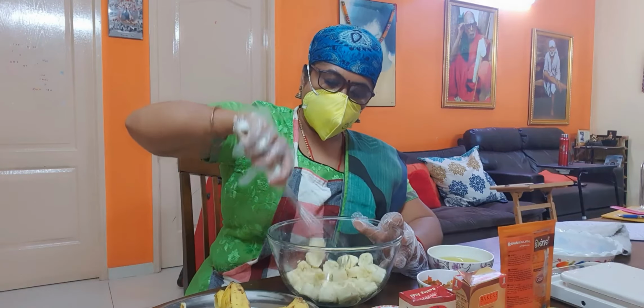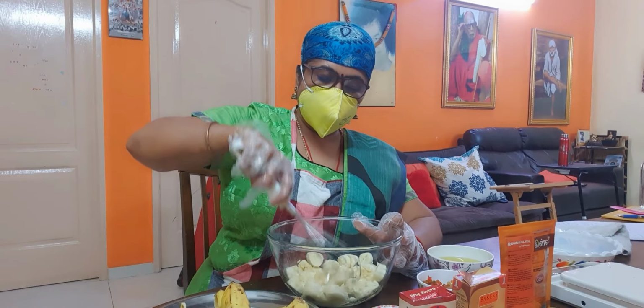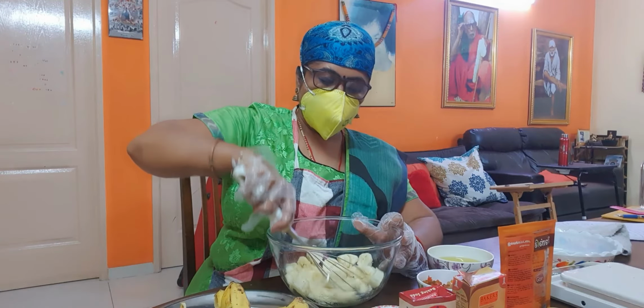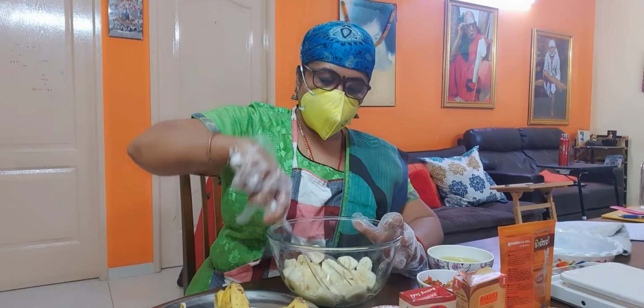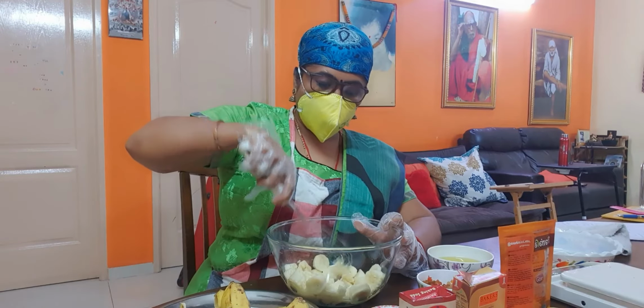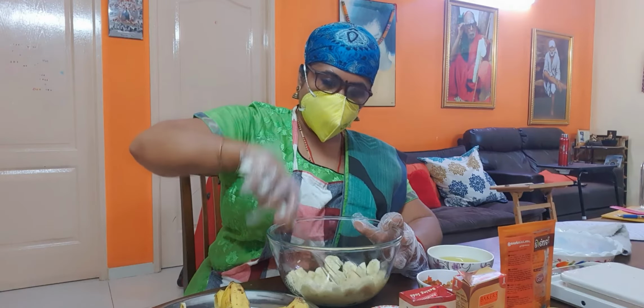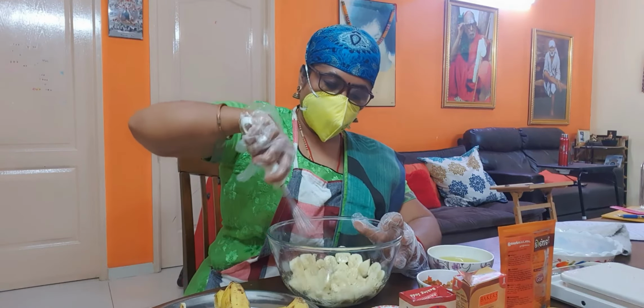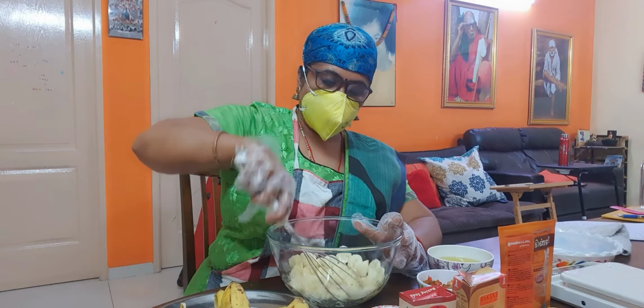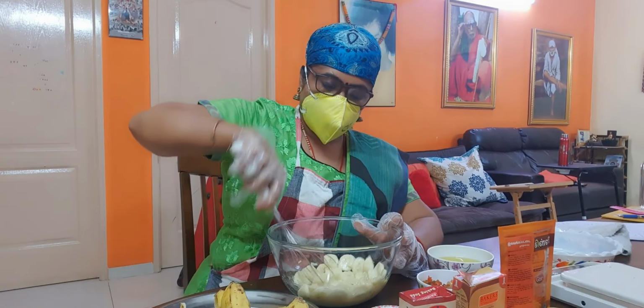If you cannot mash it, you can even put it in the mixer with the sugar and blend it without any chunks and keep it. You have to make a nice paste of the banana.